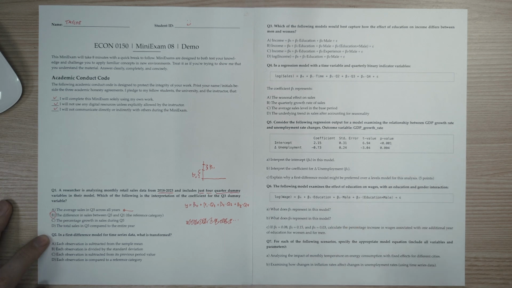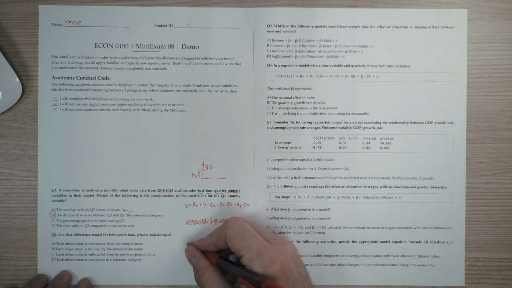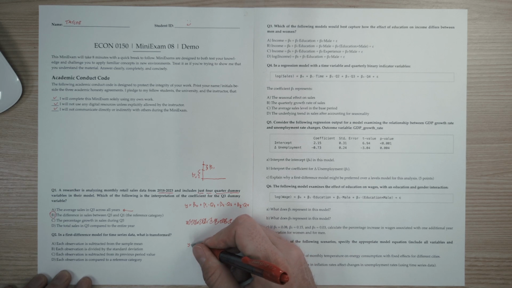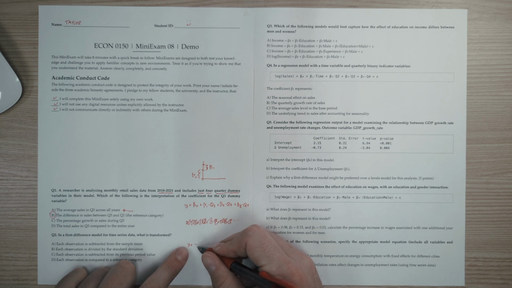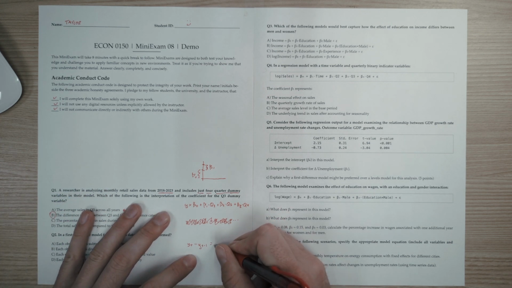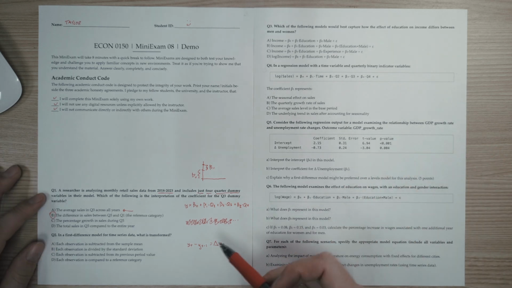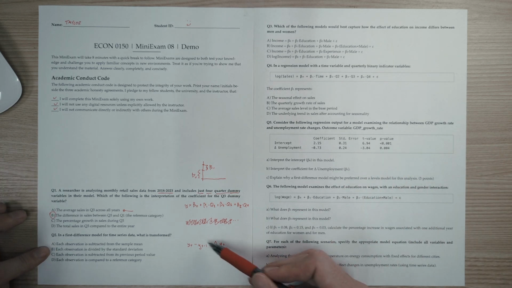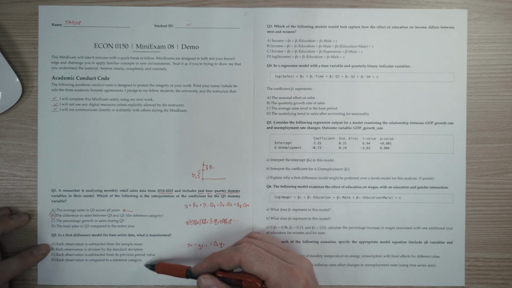So question 2, in the first difference model for time series data, what's being transformed? Well, when we have time series data, when we're doing a transformation, if we're looking at first differences, we have Y_t, so the current period, we have Y_t minus 1, the previous period, and this gives us the change in the Y variable across the two periods. So in this case, this would be the transformation.